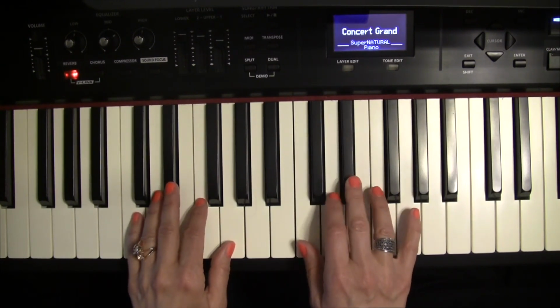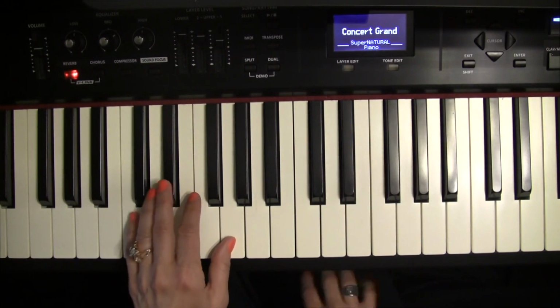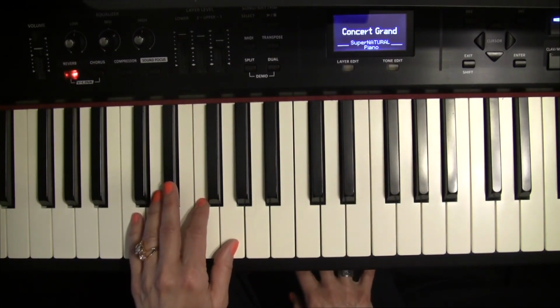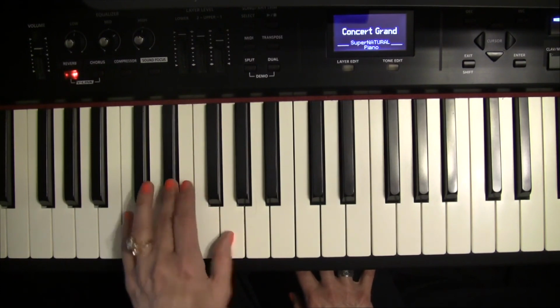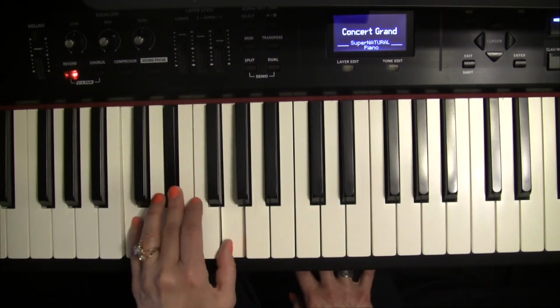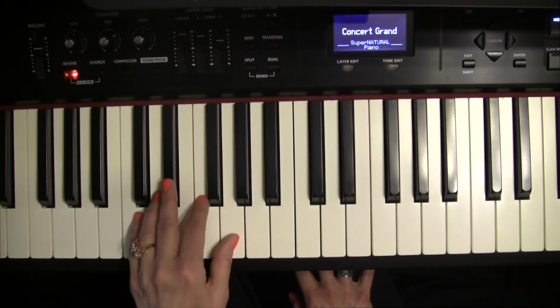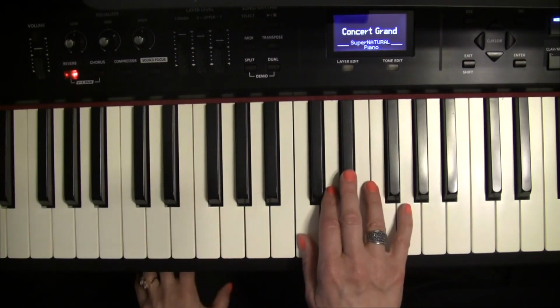Okay, the left hand you should go ahead and play with the accompaniment track by itself in the groove like this. Just whenever you're supposed to play it in the groove. Let's work on the right hand.